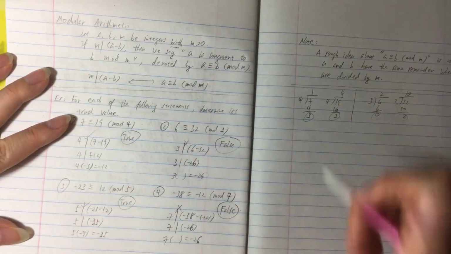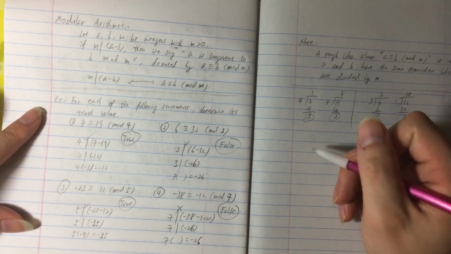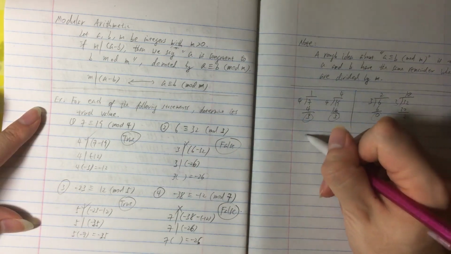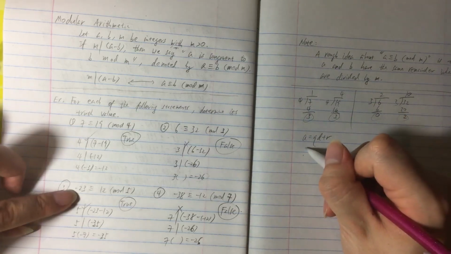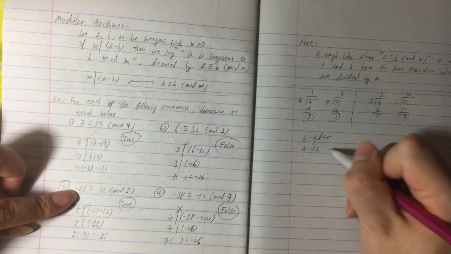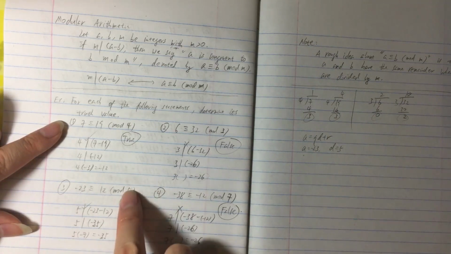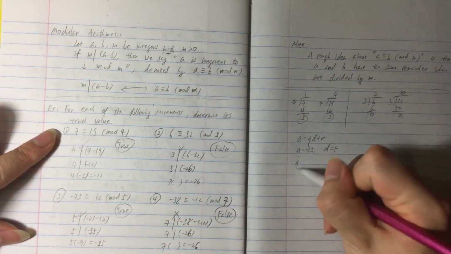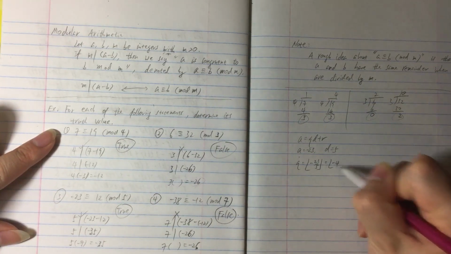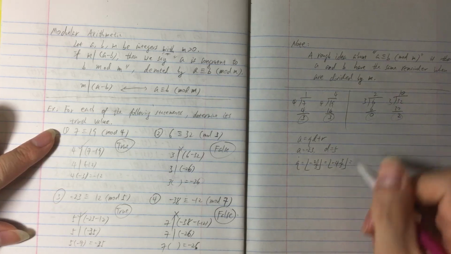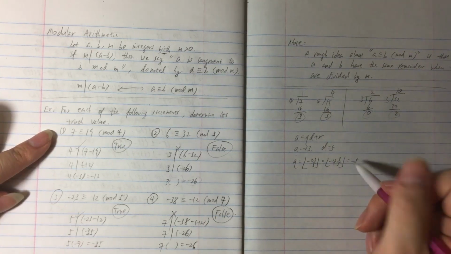Example 3. If I take negative 23 divided by 5, what's the remainder? We must use the division algorithm here to find the remainder, using the equation A equals QD plus R. Find the quotient first. A is negative 23. We try to divide this number by 5. Negative 23 divided by 5 is negative 4 and 3/5. If I round to the nearest whole number to the left on the number line, that's negative 5. So Q is negative 5.